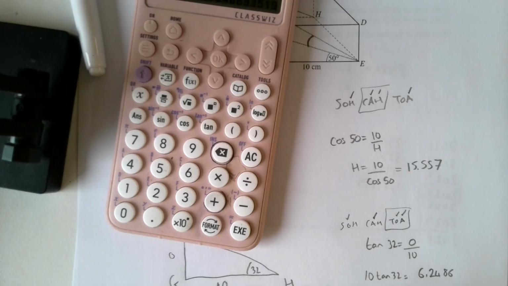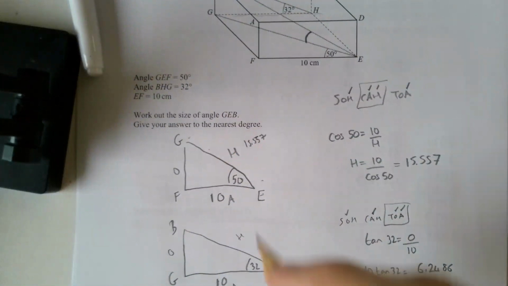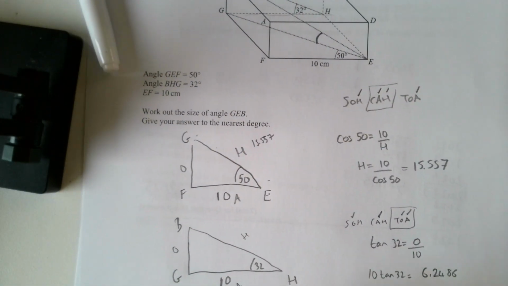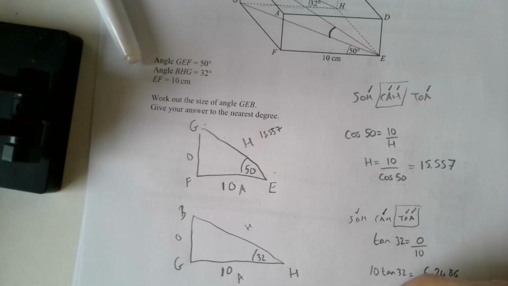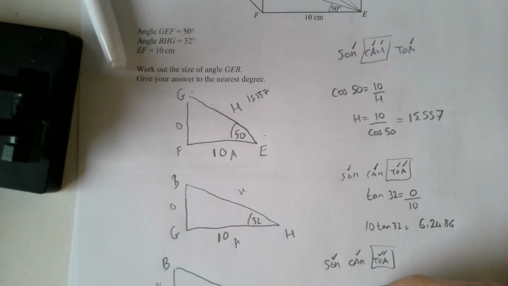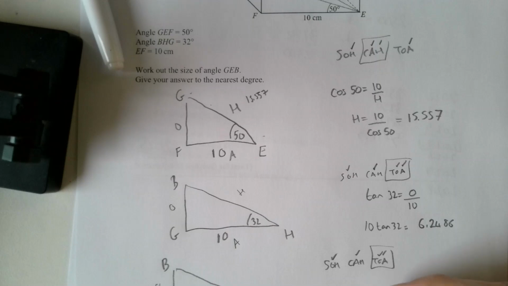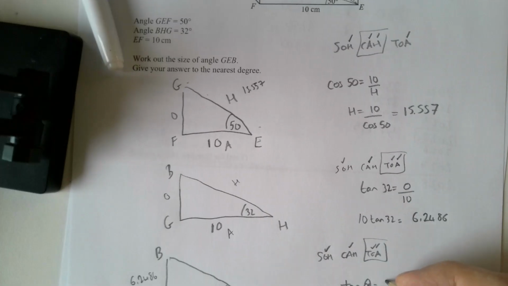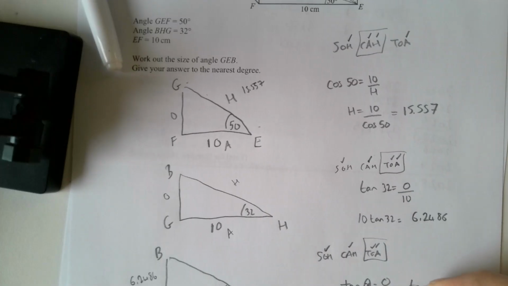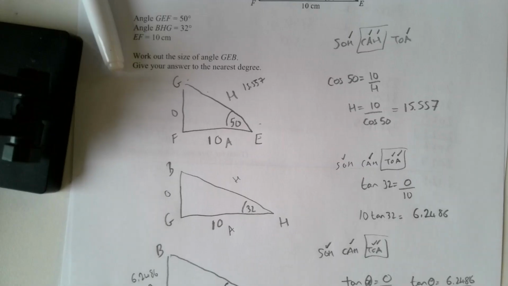So I'm trying to work out the angle GEB, so I'm trying to work out this one. This is my adjacent side, this is my opposite. Again, which of my trigonometric ratios would I use? I've got O and A, opposite and adjacent. So tan theta, let's say theta because it's a bit more professional, is my opposite side divided by my adjacent side. So tan theta equals 6.2486 over 15.557.